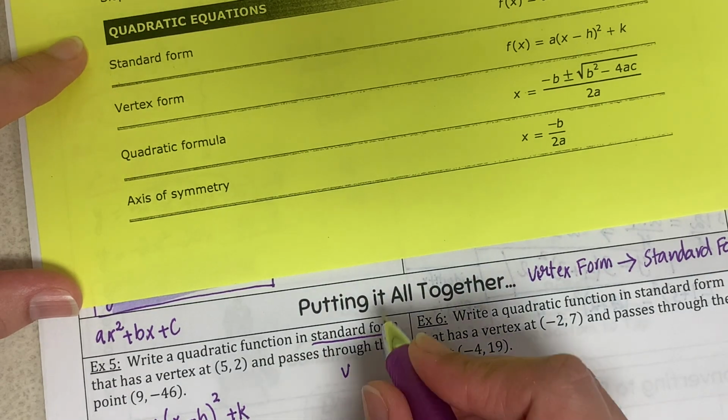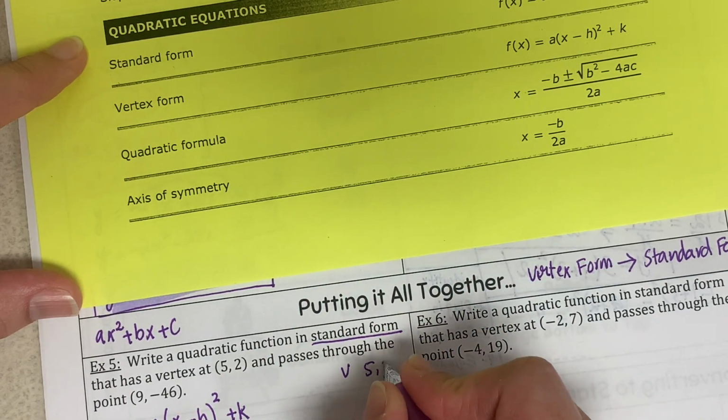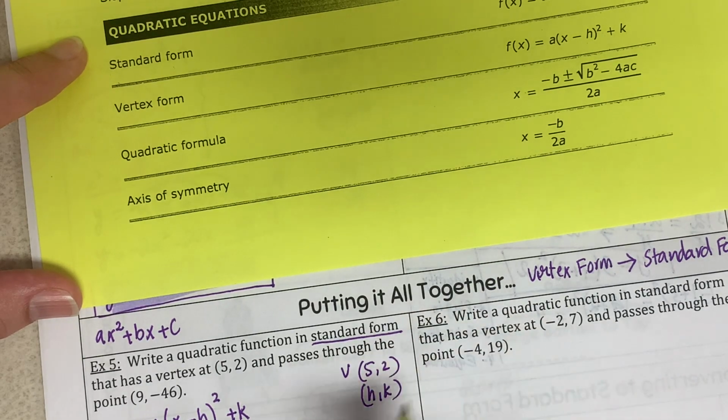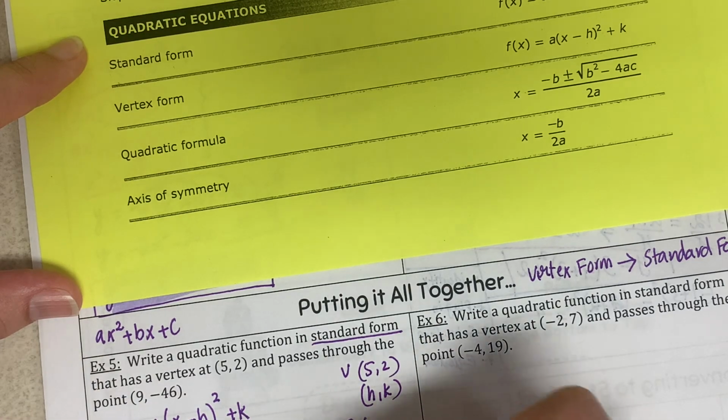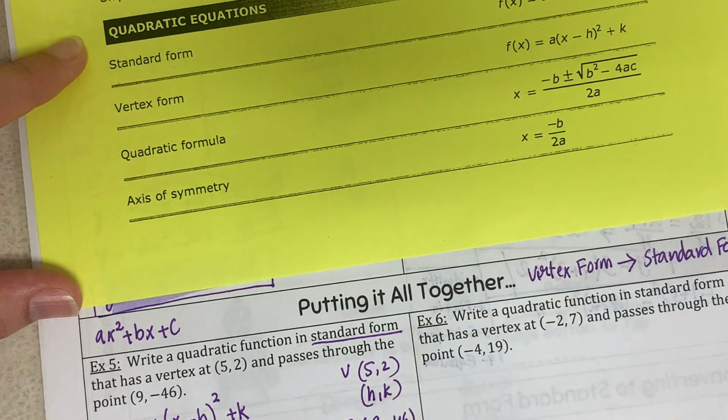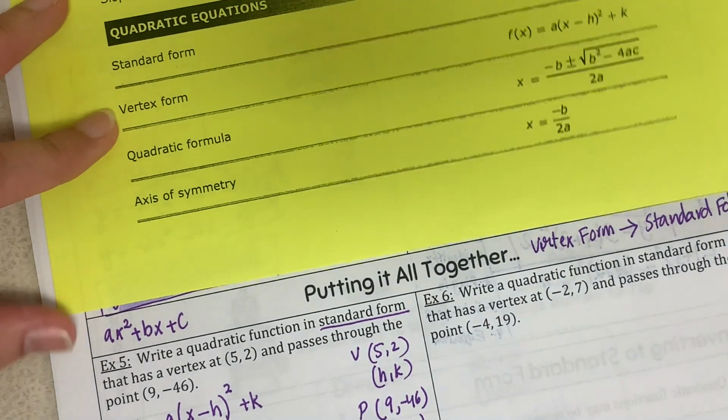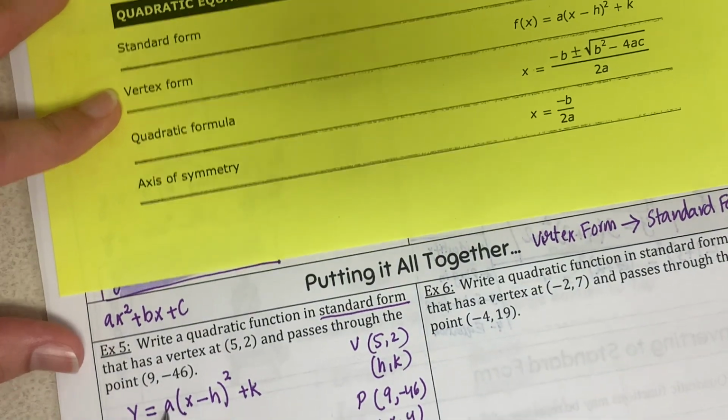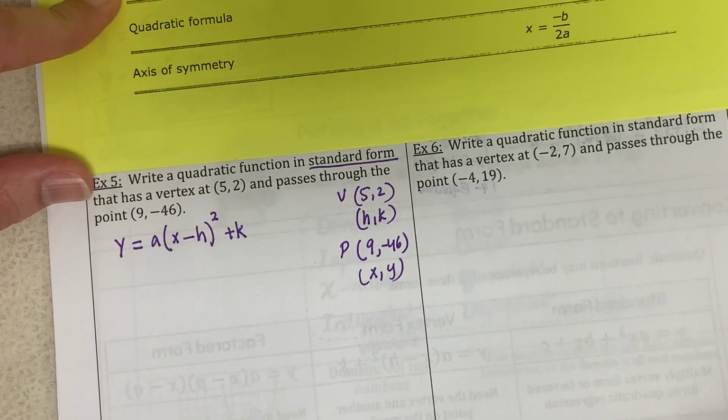The vertex that is given to you is 5, 2. This is h, k. So all I have to do is replace h and k. And then the point that is provided to you is 9 comma negative 46. This is basically x comma y. So I'm just going to replace the values and figure out what the a is, because that's what I'm going to calculate.